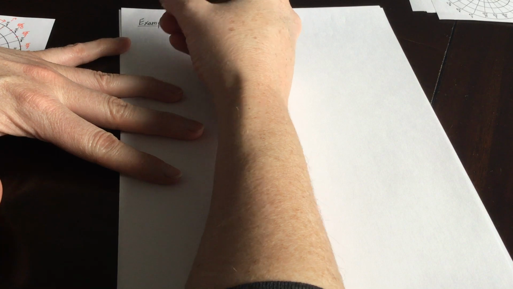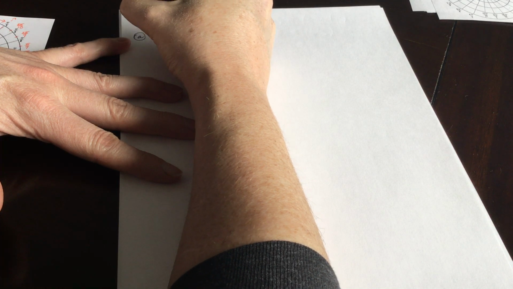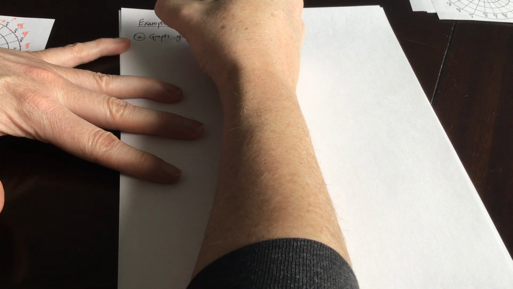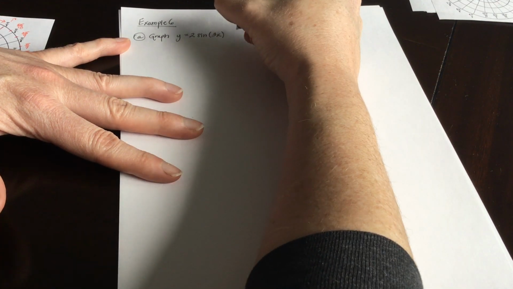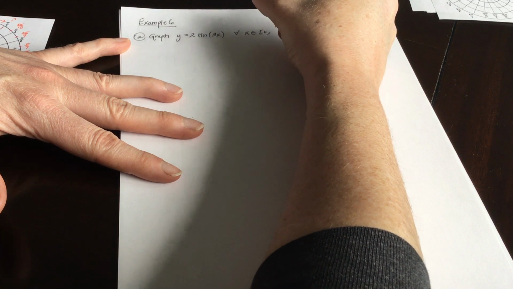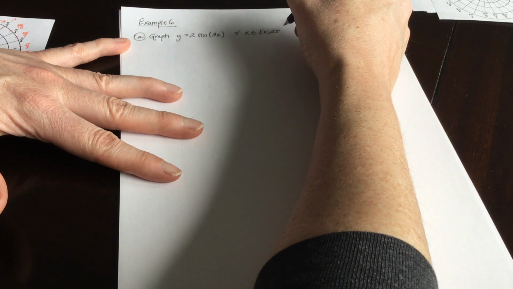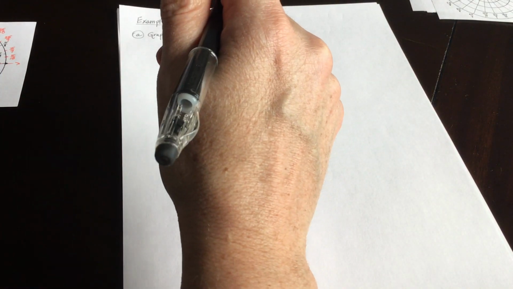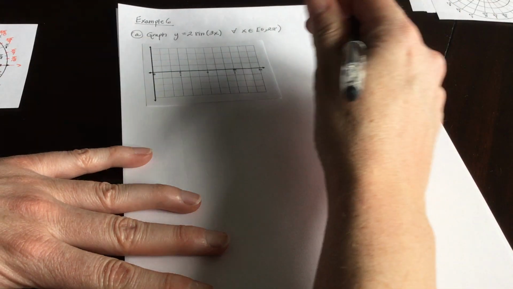For example 6, I'd like to do an exercise with you, and this should help review something that you were good at one time. For part A, I'd like you to graph y equals 2 sine 3x, strictly for all x from 0 to 2 pi. I'll include this graph paper. It's just kind of nice for getting this done.